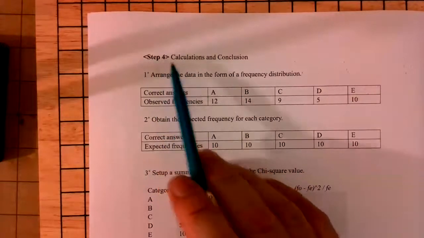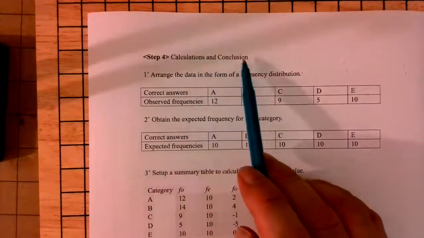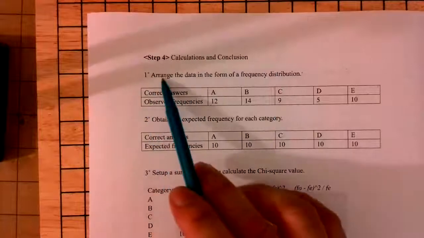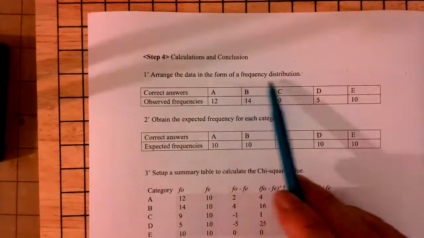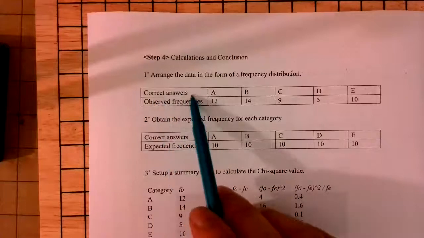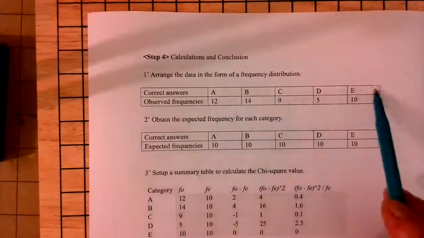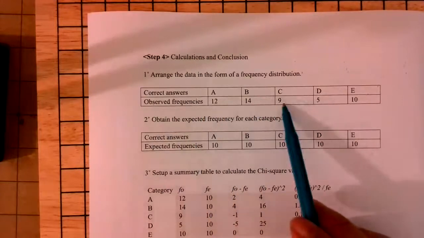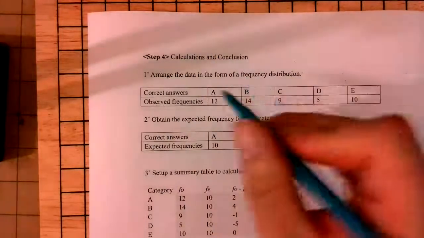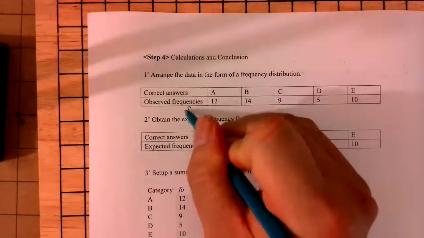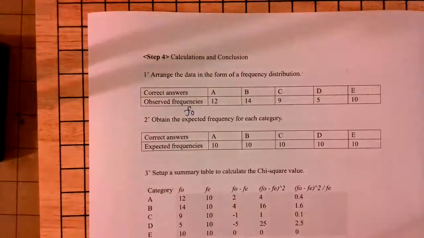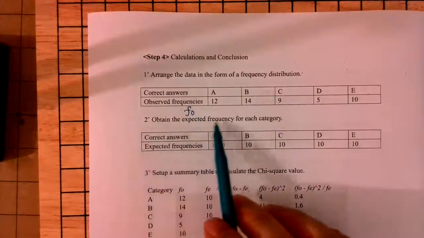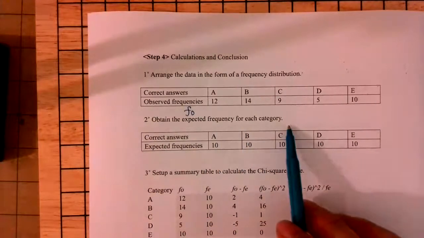Step 4, calculations and conclusion. One, arrange the data in the form of a frequency distribution. Correct answer, A, B, C, D, E. Observed frequency, 12, 14, 9, 5, 10. This is what we call FO. And obtain the expected frequency for each category.